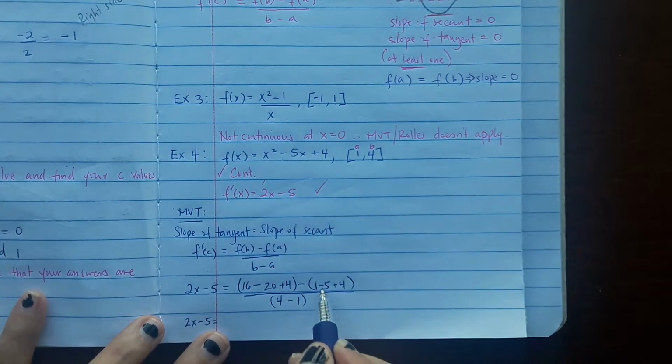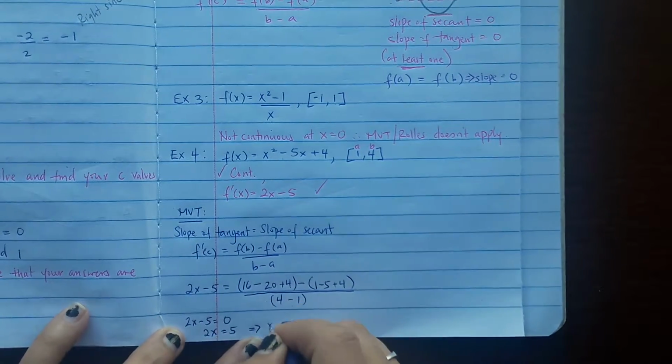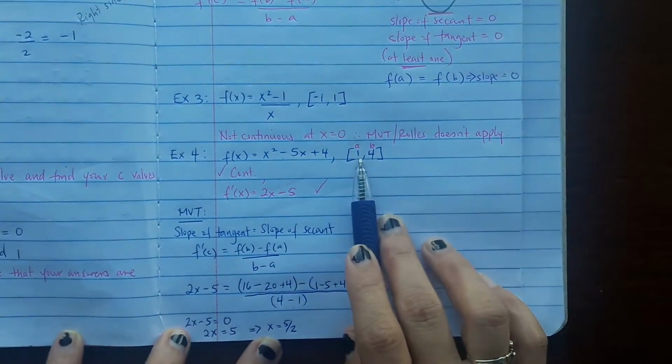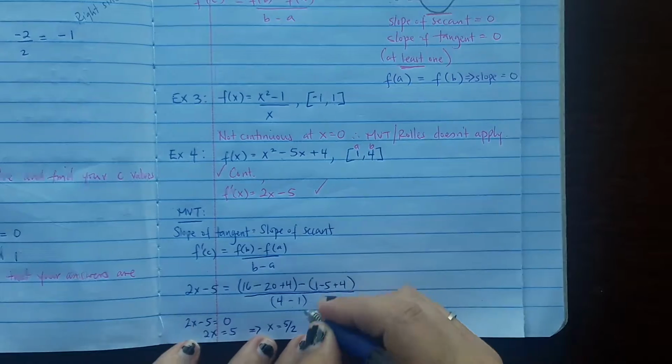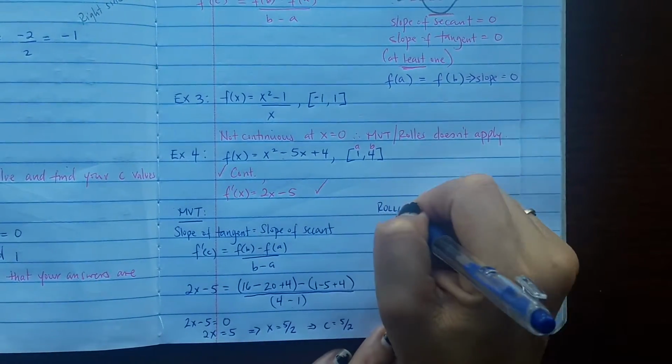So that's going to give you 2x minus 5 equals 0. So 2x has to be equal to 5, which means x is 5 over 2. Now remember, it has to be in the interval between 1 and 4, and is it? Yes, it is. So that's my c. So my solution is 5 over 2.